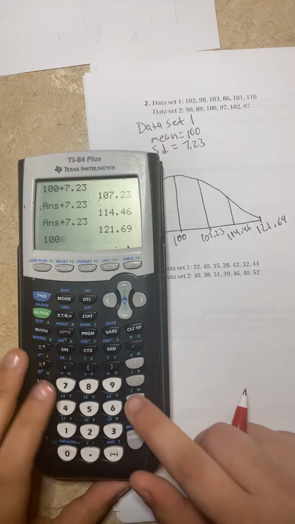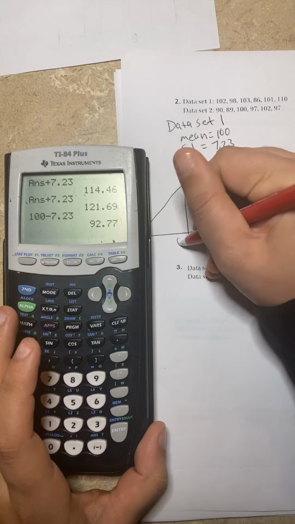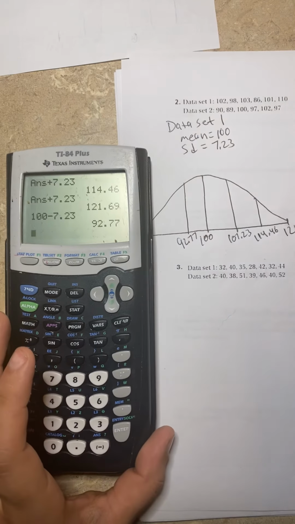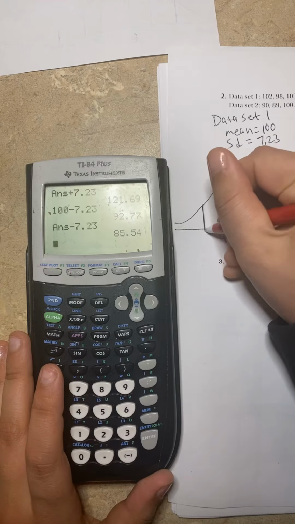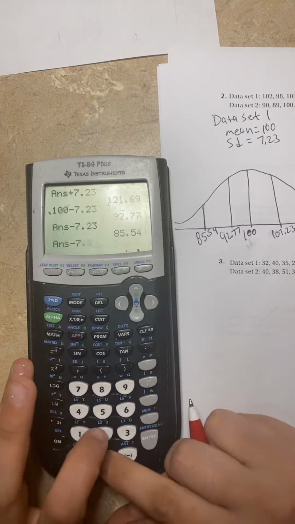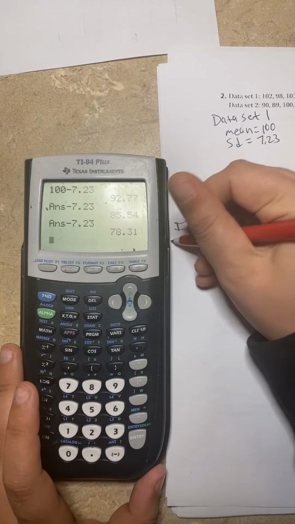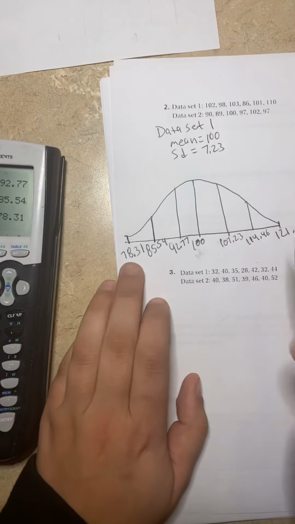Okay, and then we'll do the same thing, except we're going to subtract. So 100 minus 7.23 gives me 92.77. Minus 7.23 gives me 85.54. Minus 7.23 gives me 78.31. So that's saying that all my data points should lie somewhere between these points.